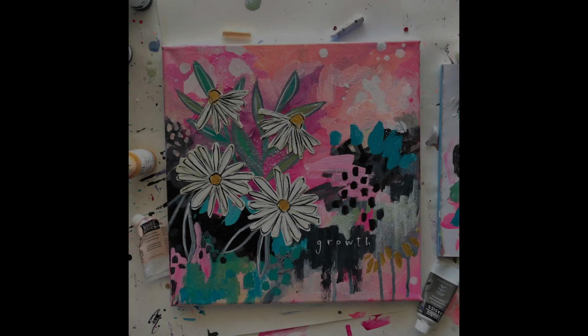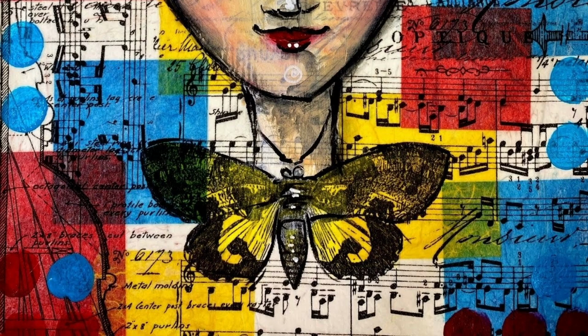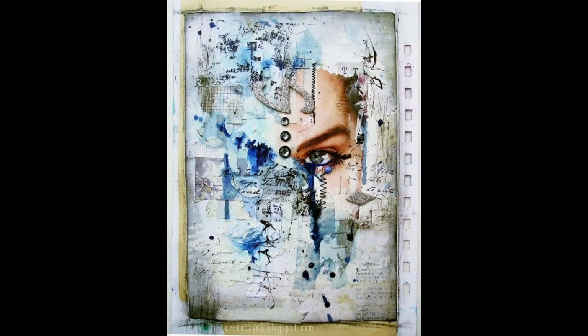Then we have mixed media. Mixed media is, of course, a combination of different kinds of media in different ways. So you can use paints and crayons, and you can do paper, you can do all sorts of things. You can do 3D objects, 2D objects, that sort of thing. It would be mixed media, where you're combining different kinds of media to create a piece of art.